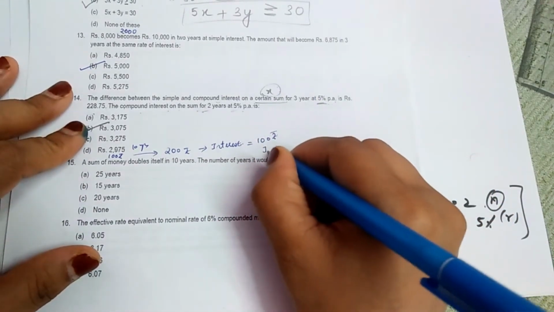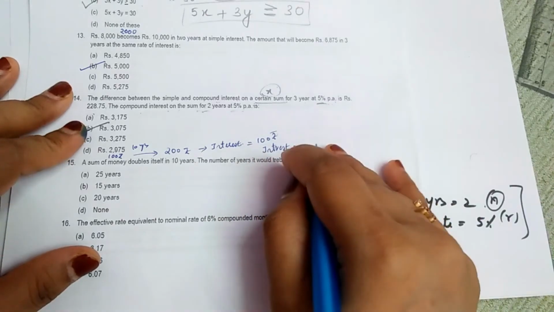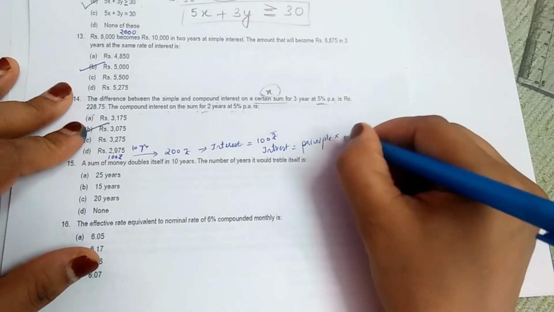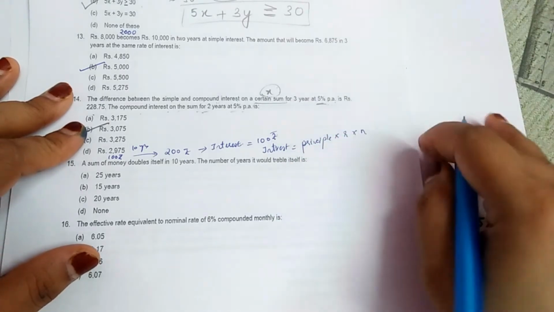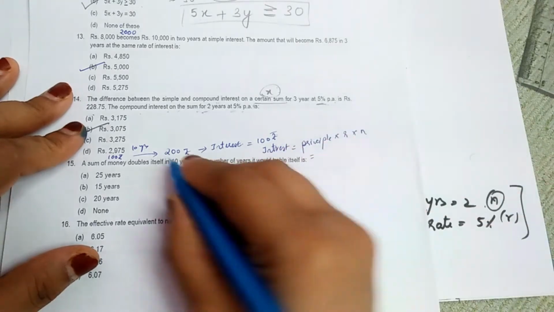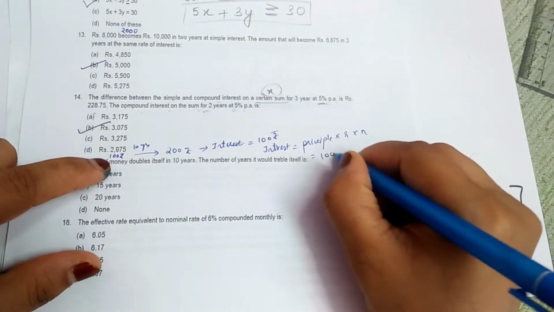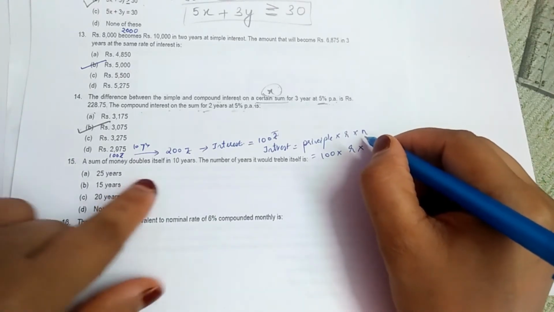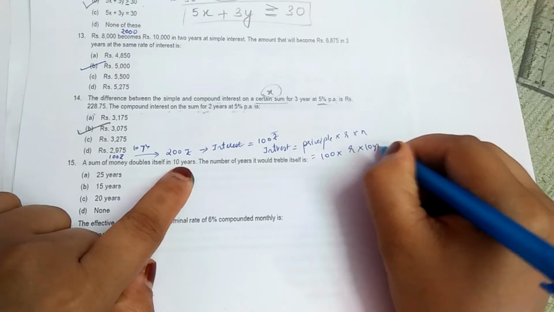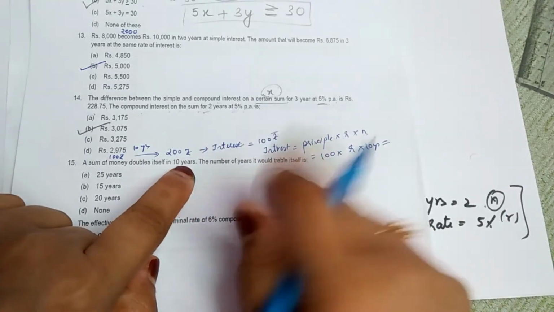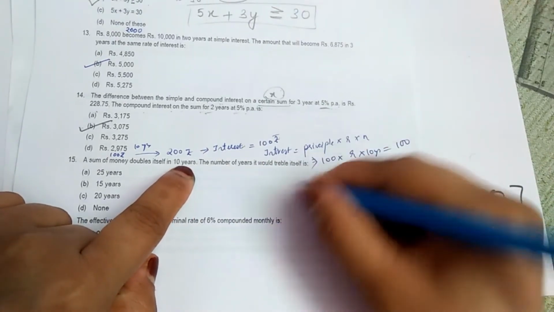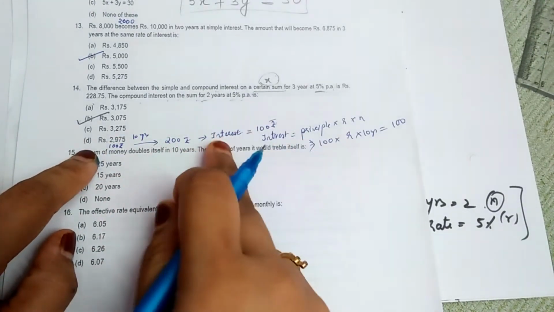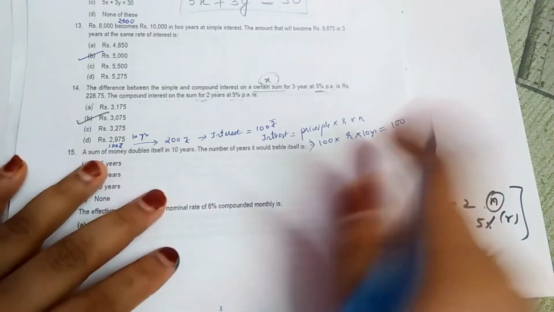The formula of interest: interest is nothing but the principal into the rate into the number of years. So what's the principal amount we are having? We have invested 100 rupees, right? What's the rate? We don't know. We need to calculate the rate. What is the n number of years? 10 years. But we know one more thing here, it is interest. This interest we know, because from 100 it's going to 200 in future. It means that the difference is 100.